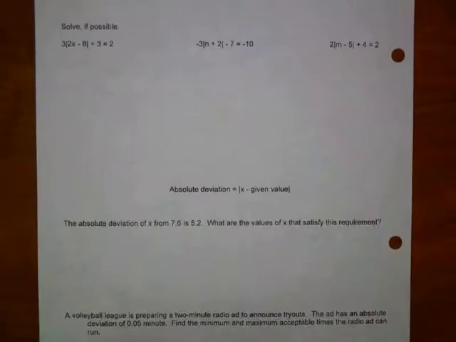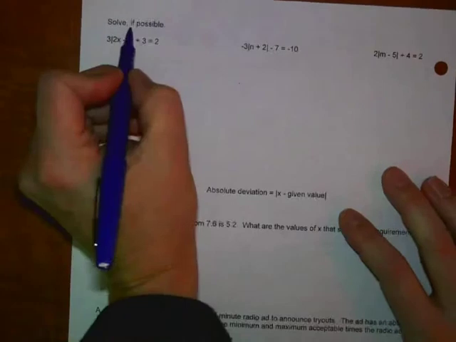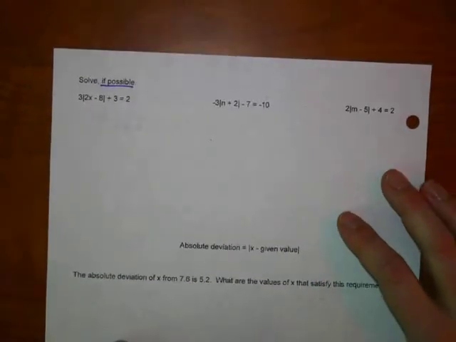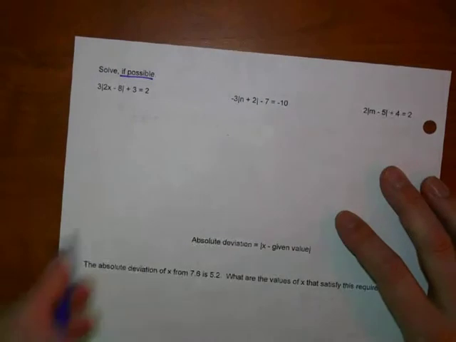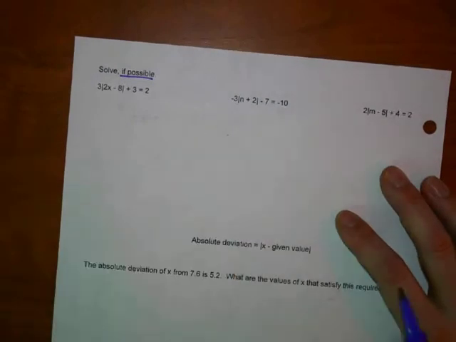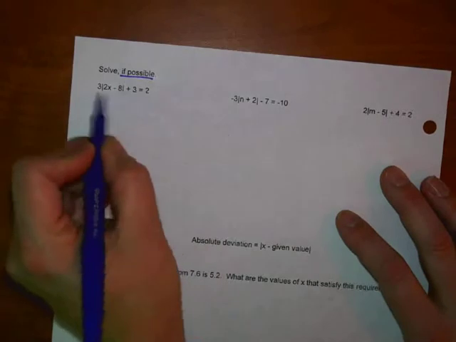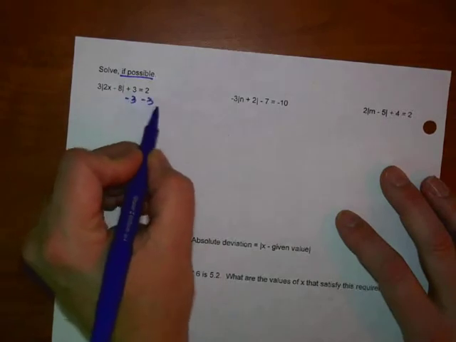Let's do a little bit more. Okay. It says solve if possible. There's going to be a situation or two where you might not be able to solve. So let's see what happens. Because remember, absolute value, whenever you take it, is always going to be a positive number. So we're going to solve this just like we were doing on the other side, and let's see what happens here.